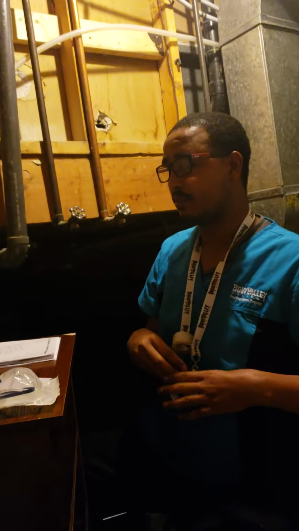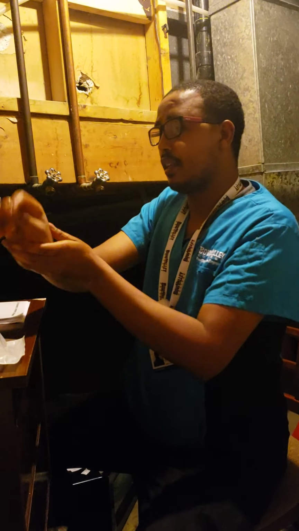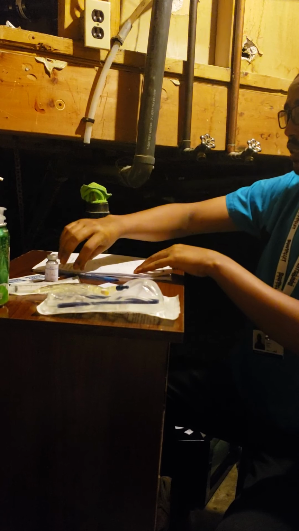Okay, so I'm going to start to hand sanitize, and this is the area where I'm going to work. It is a very tight place. This is the place that I'm going to work on. So first I'm going to read the scenario.